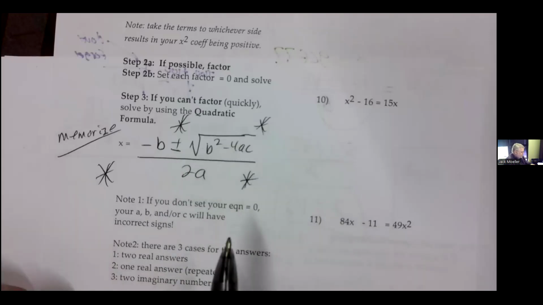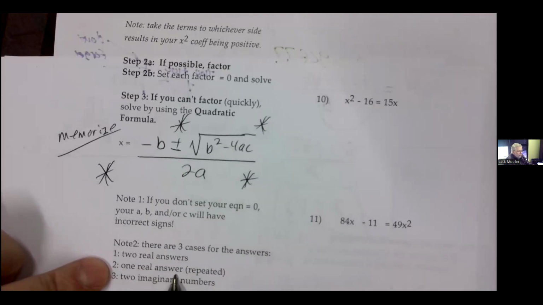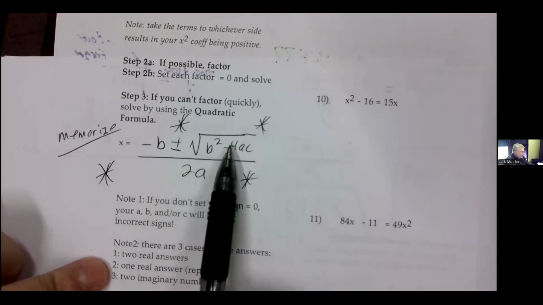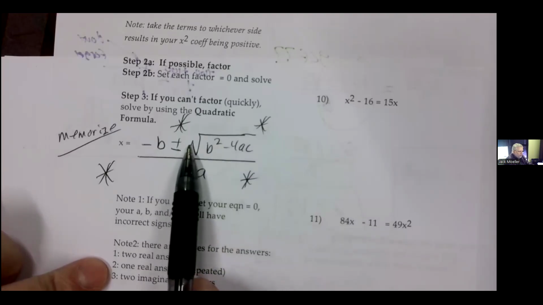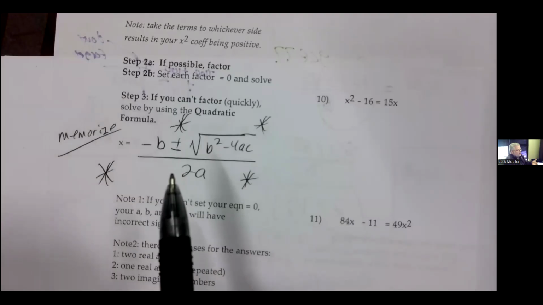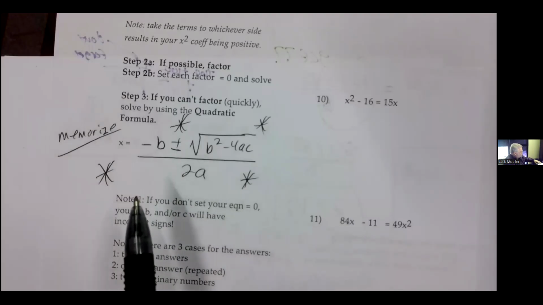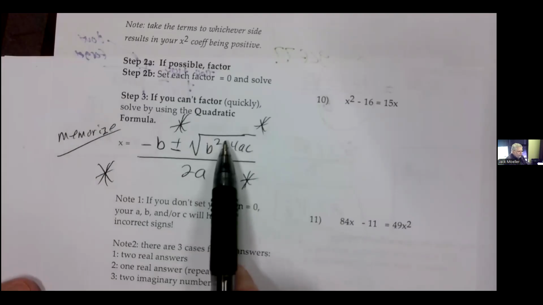We could get one real answer that's repeated, when the inside of the square root goes to 0. If you're doing plus or minus 0, you're getting the same answer, just like before when we had 5x minus 7 and 5x minus 7, with the same x at the end.